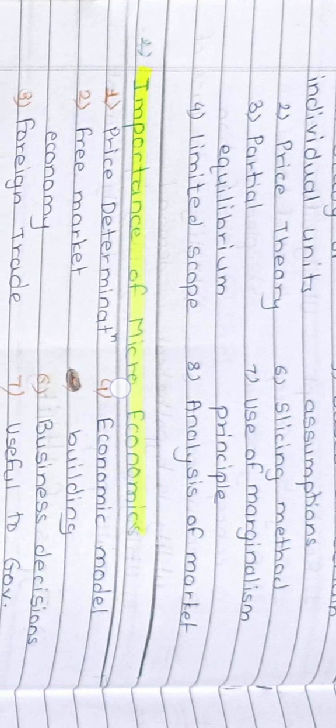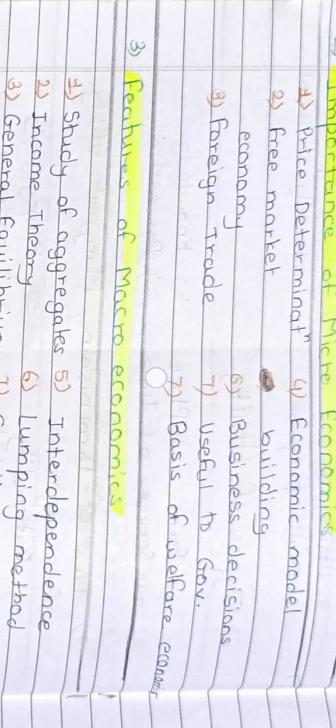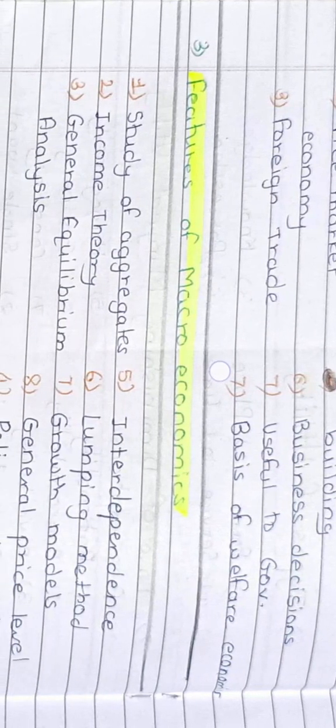Next is importance of microeconomics. First is price determination, second is free market economy, third one foreign trade, fourth is economic model building, sixth is business decisions, next is useful to government, and last one basis of welfare economics.